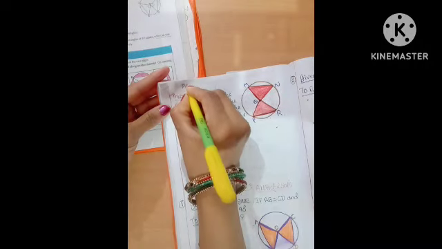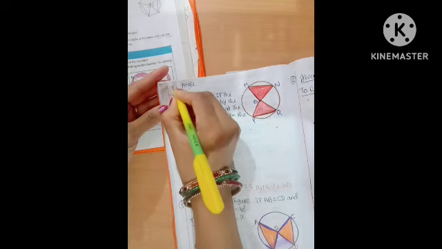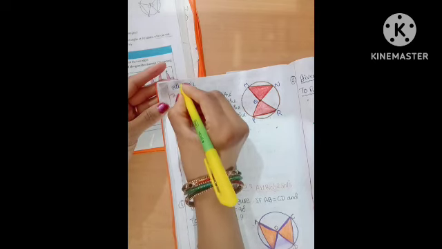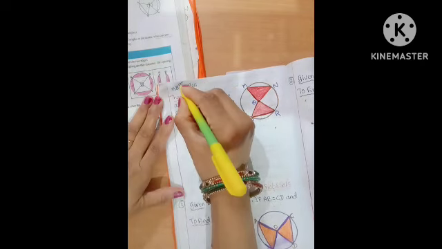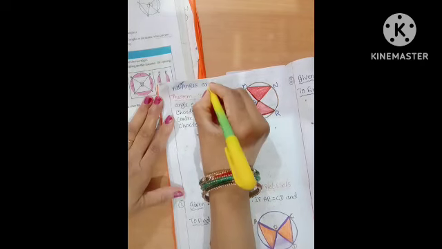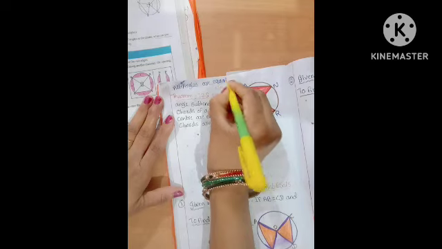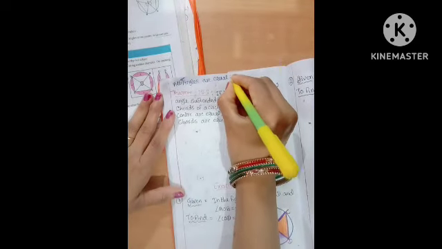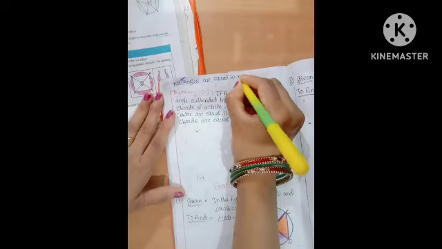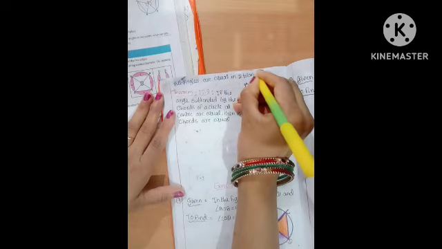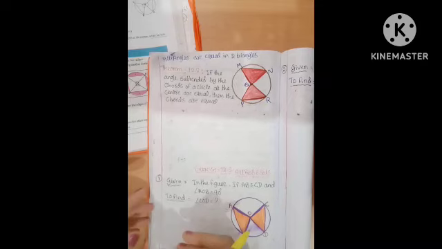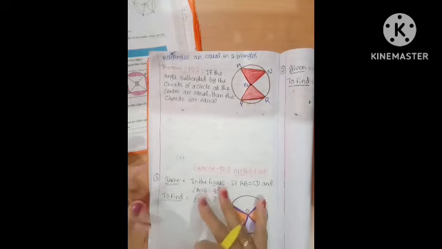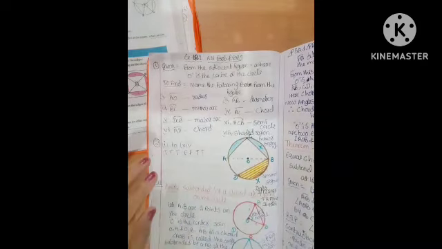Are you clear? Are you understood? Say angles. All angles are equal in the two triangles. Okay, by CPCT, all the angles are equal in two triangles. Are you clear?